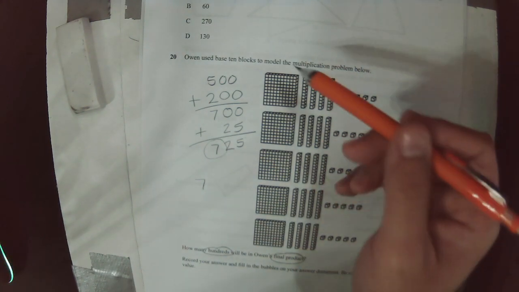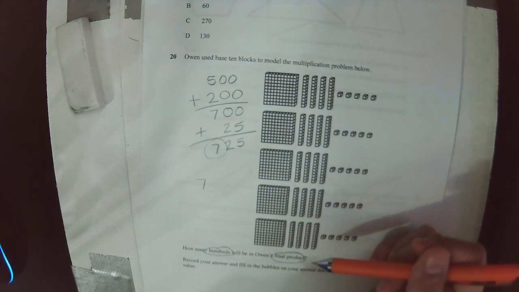There were 7 hundreds in his final product, his final number. So this one had a lot of different ways to trick us. Number one, by just showing us the hundreds blocks and trying to see if we wouldn't count the rest.